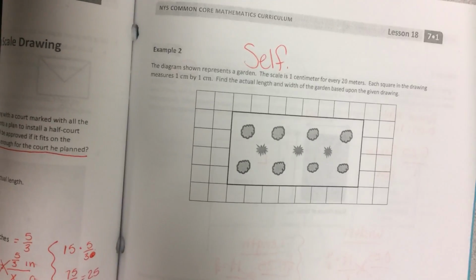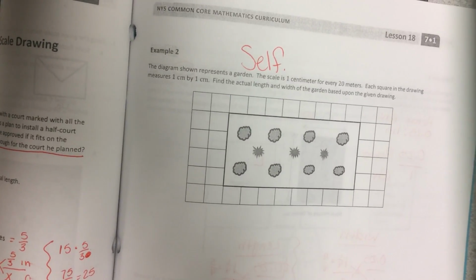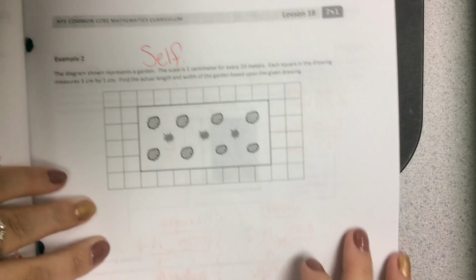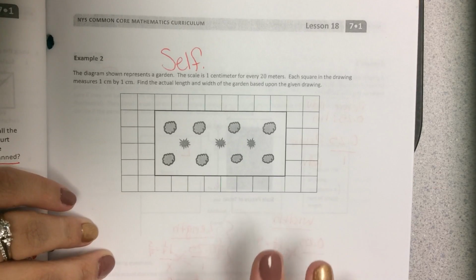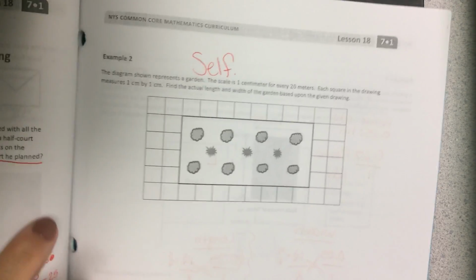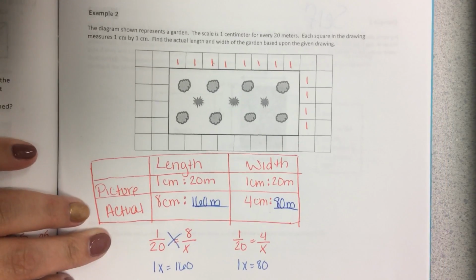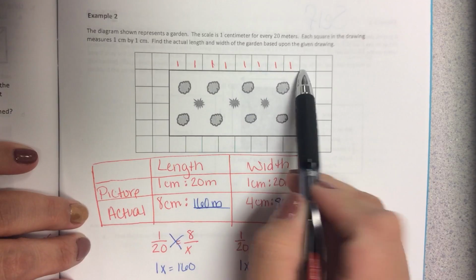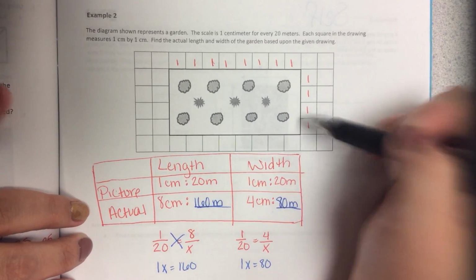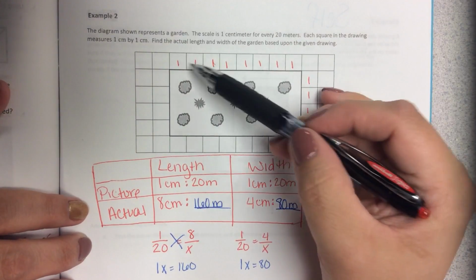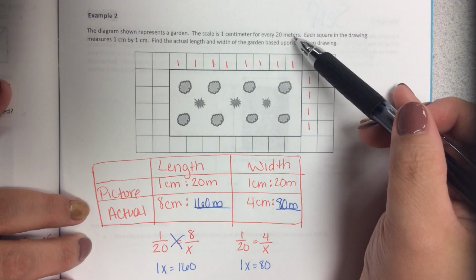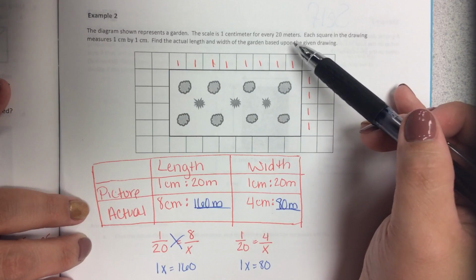Hey guys, so if you are in fourth hour, you need to go over this problem that I asked you to do by yourself. And here is all the work for it. So you needed to figure out how long the garden was lengthwise and then widthwise. And each of these boxes was 1 centimeter, they told us. And for every centimeter, in real life, it was 20 meters.